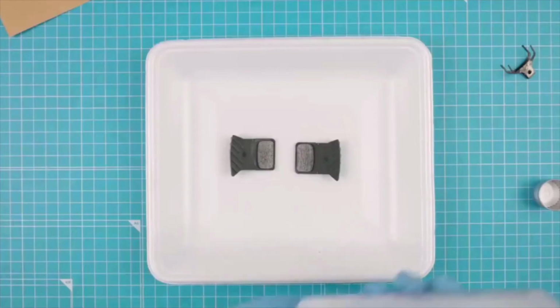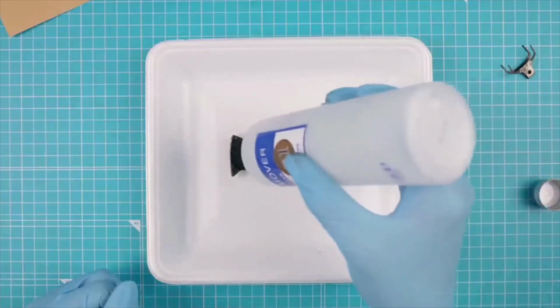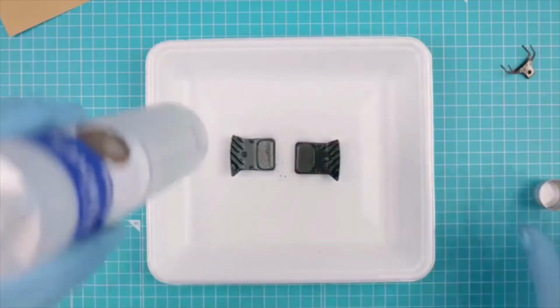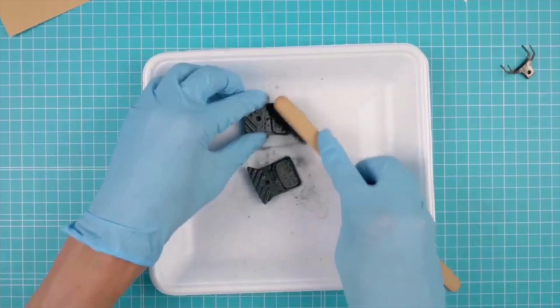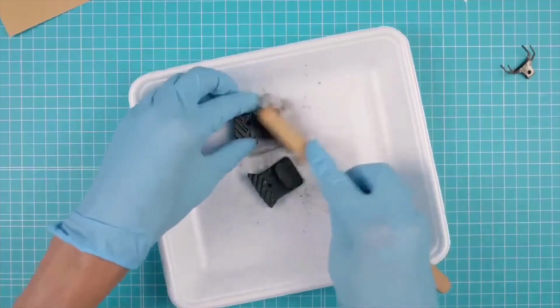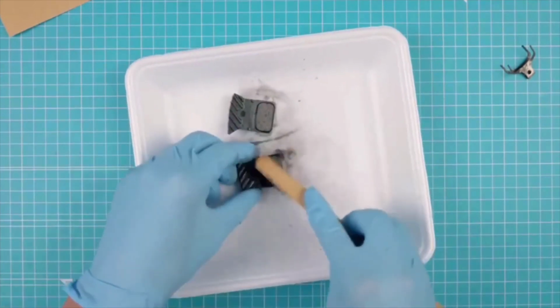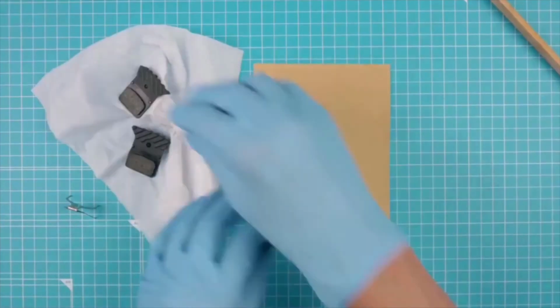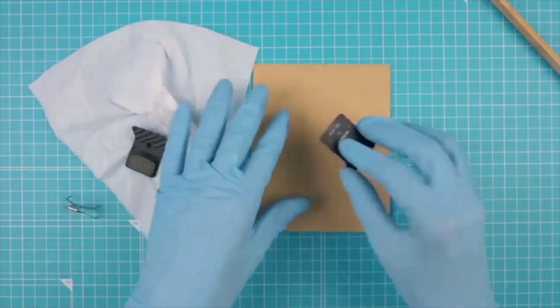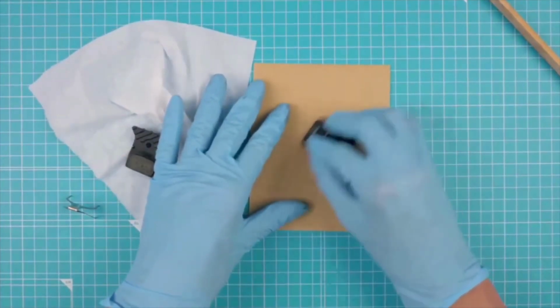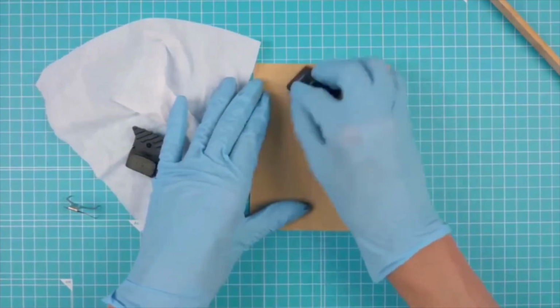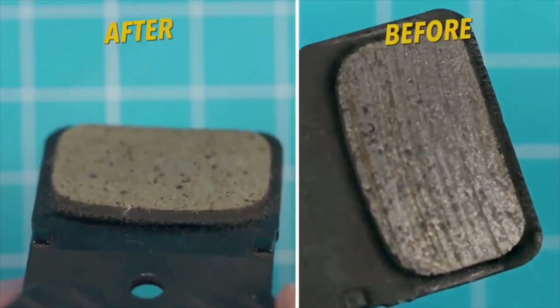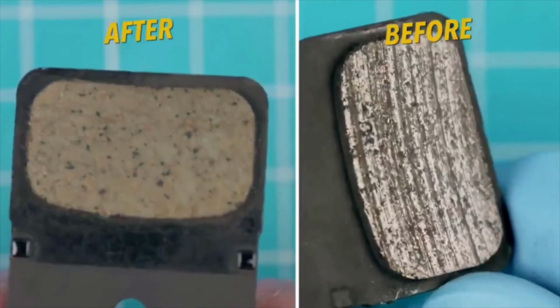Then we will need to clean the brake pad surface with acetone. Apply the acetone and scrape the pad surface to remove grease and little stones before sanding it. Once the pads are dry, use a small piece of sandpaper to remove the uneven surface on the pad. As compared with the original pad, we can see that the pad surface becomes smooth after maintenance. This will effectively prolong the brake pad lifetime.